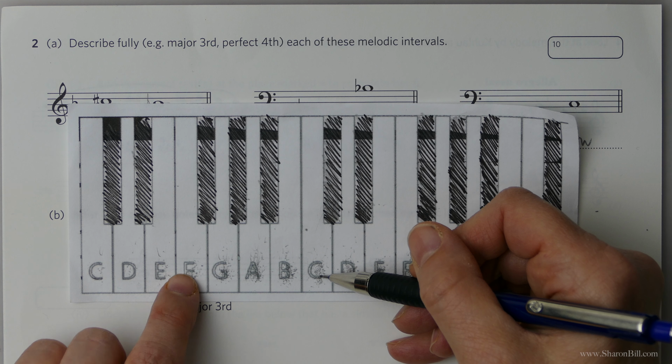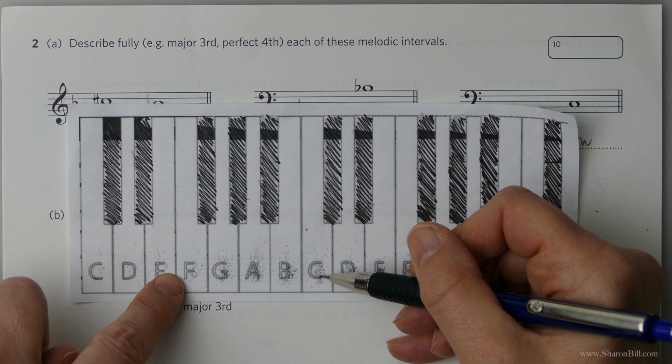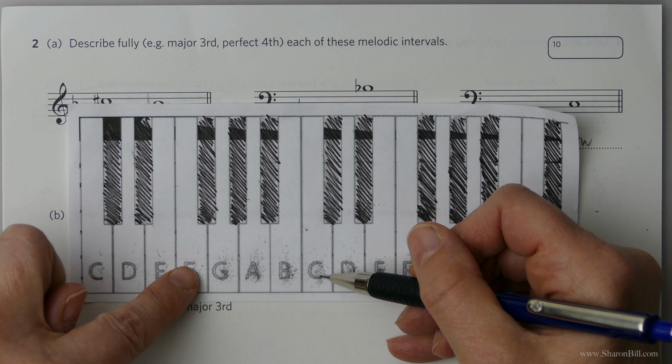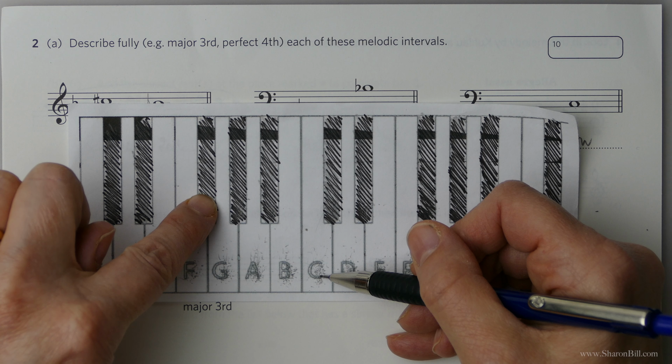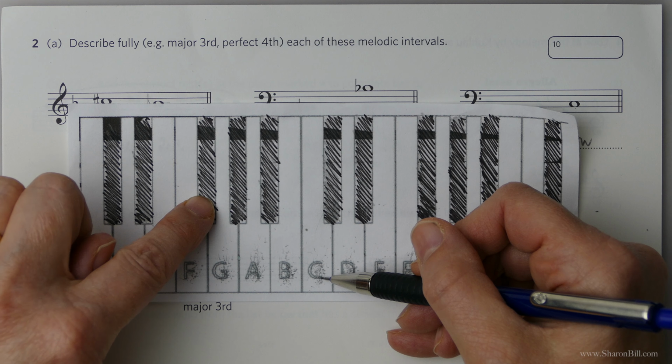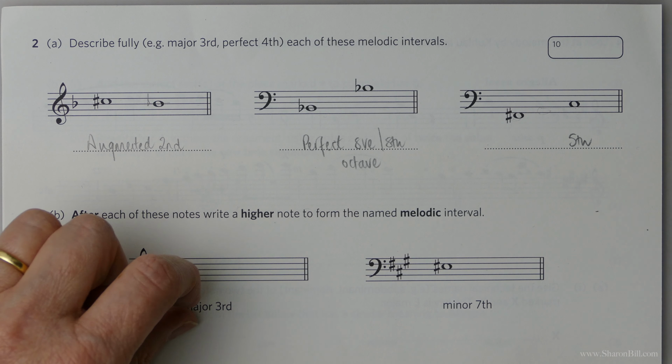But if we raise the bottom note to F sharp, we've actually made the interval smaller. Don't think just because there's a sharp it's got bigger. Because the sharp is at the bottom, it's actually made the interval smaller. So we've gone from perfect and then we've diminished that, we've made it smaller. So that's a diminished fifth.